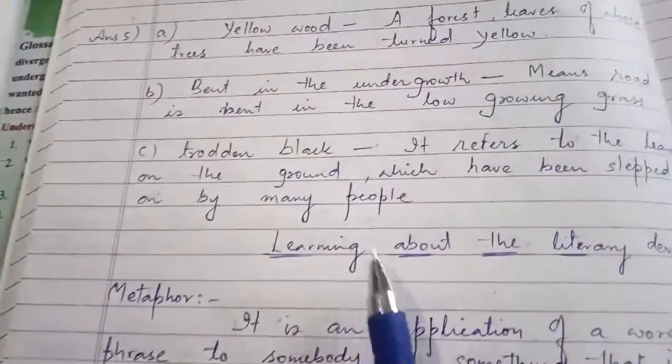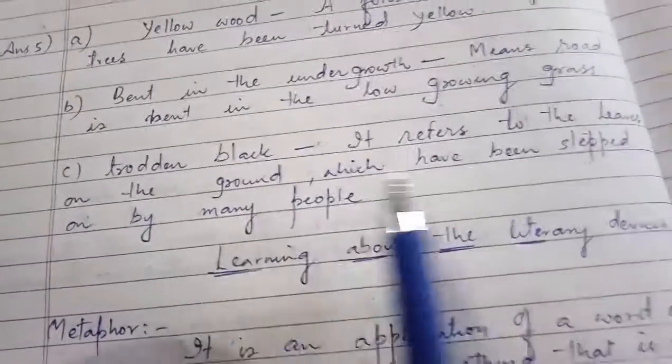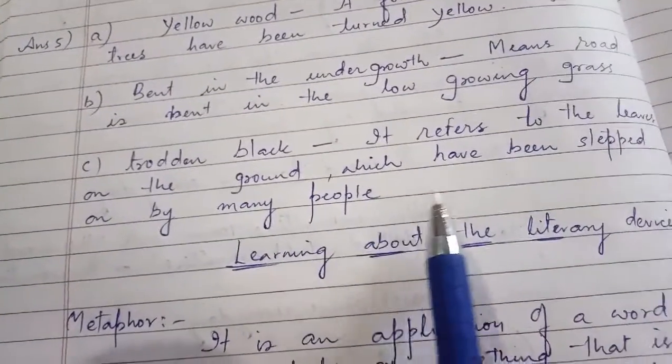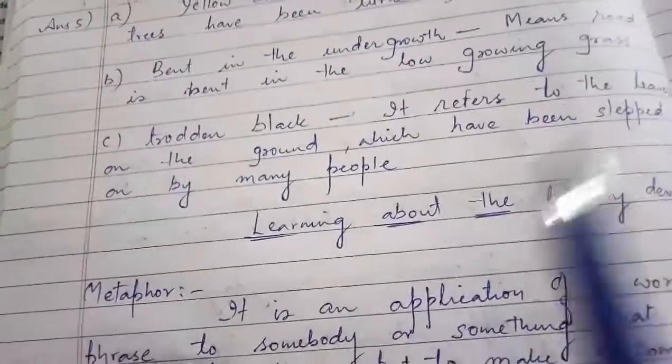Bent in the undergrowth. Undergrowth means the little grass. Bent in the undergrowth means the road is bent in the low growing grass. Then we have trodden black. It refers to the leaves on the ground which have been stepped on. Stepped means walked on by many people.